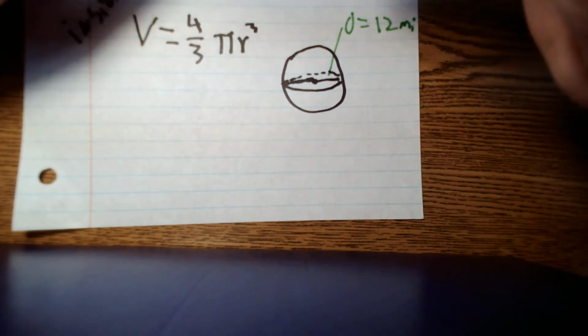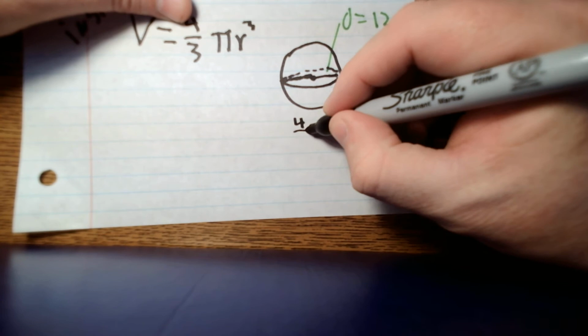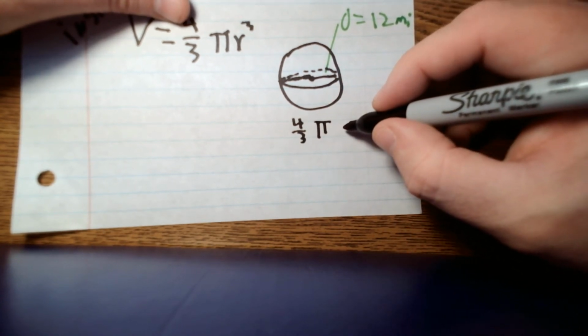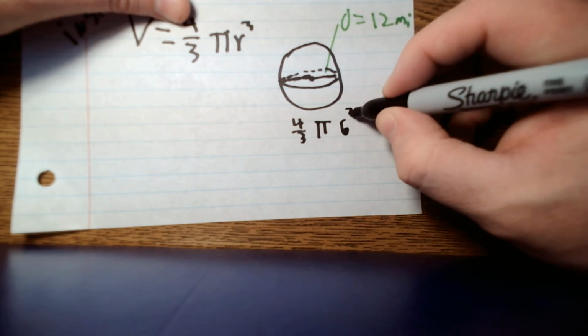Okay. So what are we going to put into this formula? We're going to put in 4/3. We're going to put in pi. What are we going to put for r? 6. 6, because radius is half of the diameter.